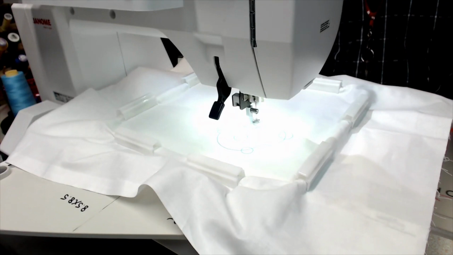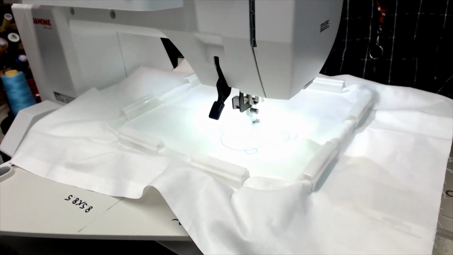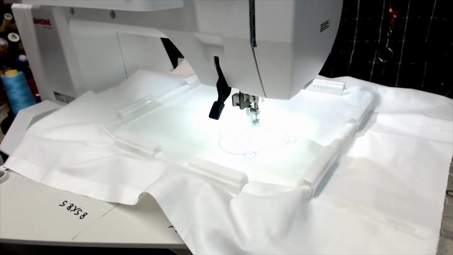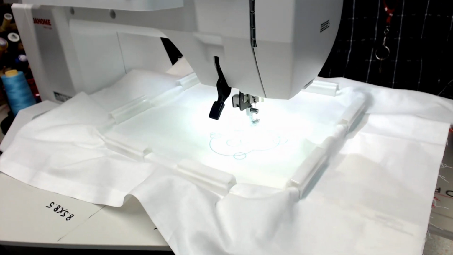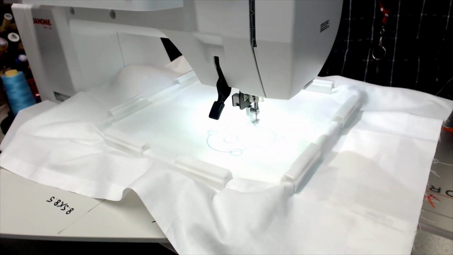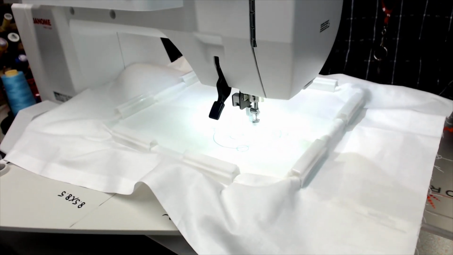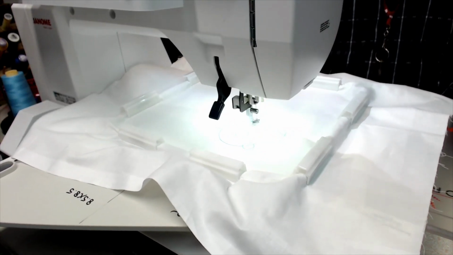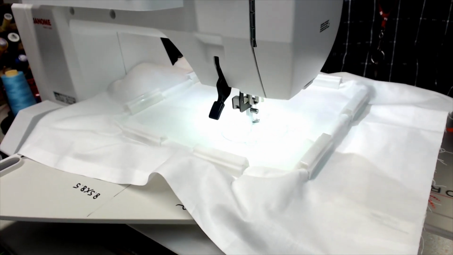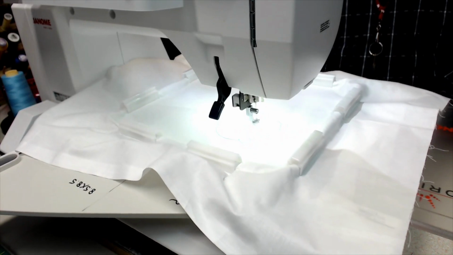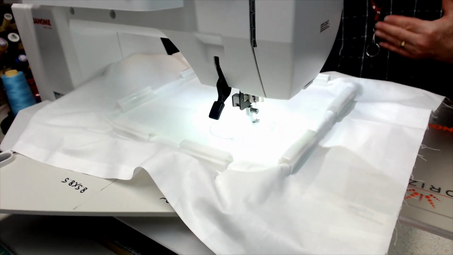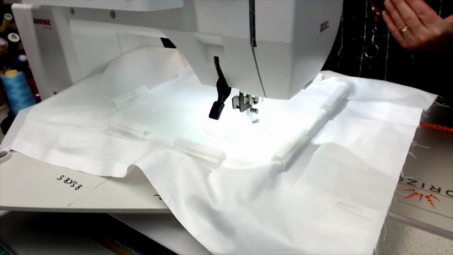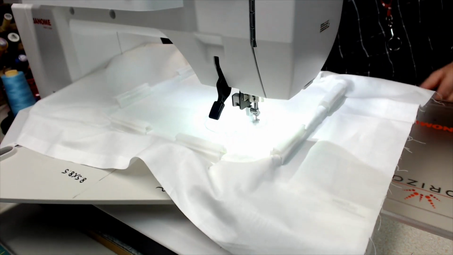Yes, I know some people might think this is cheating. But then doing it on a long arm, is that not cheating too? Anytime we use a machine on a quilt, is that not cheating? No, it's not cheating. It's the modern way to do quilts. It's as simple as that. If we have the technology, let's use it. So I'm going to let this carry on and do the full design, and then I'll show you what I'm going to do with it next.